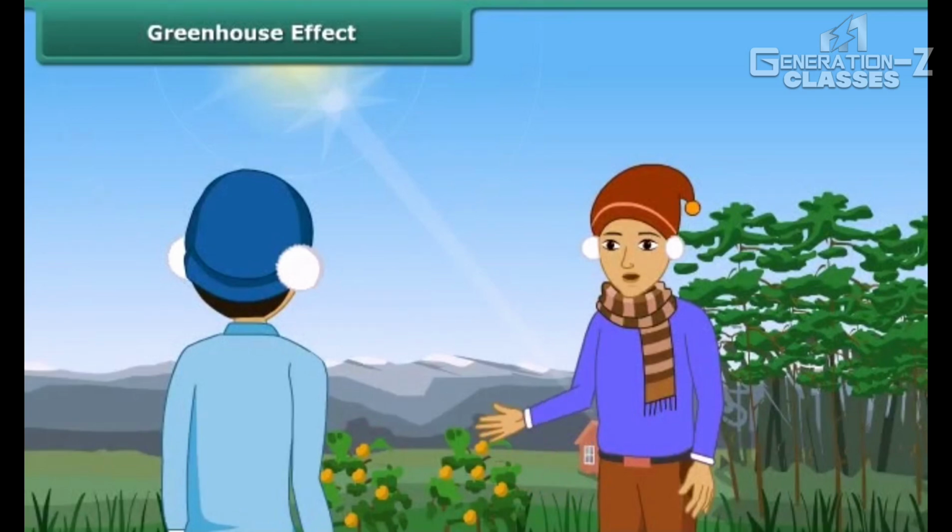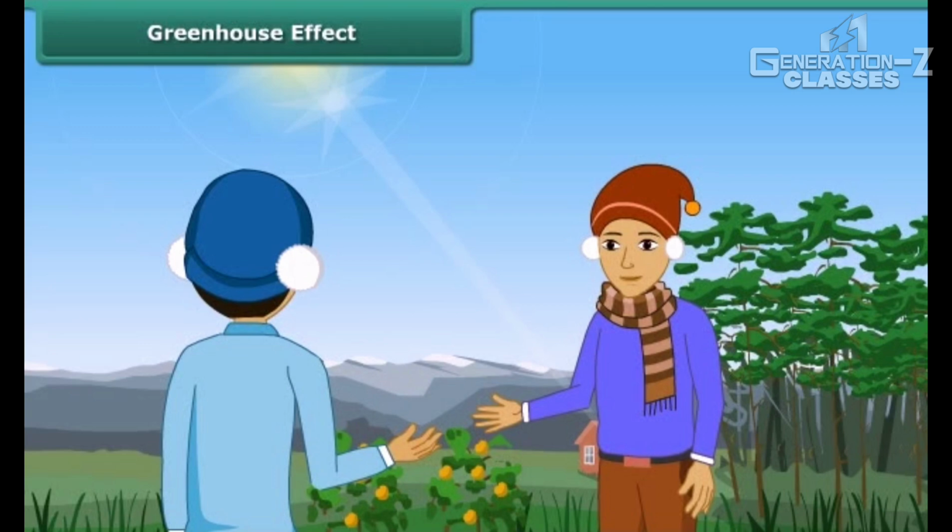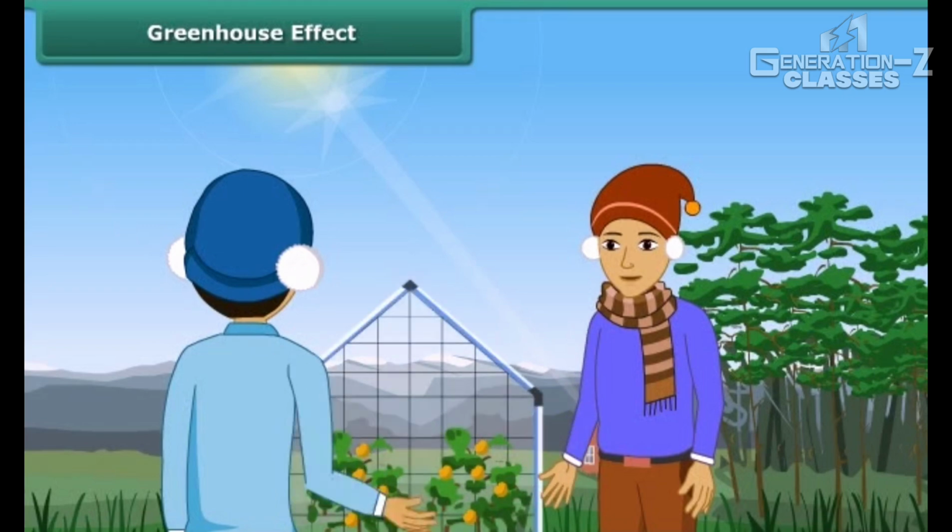It's freezing. This may ruin the plants. You know, there is a way to save these plants from this extreme cold. What is that? We can use the greenhouse effect to protect them from cold. What is the greenhouse effect?